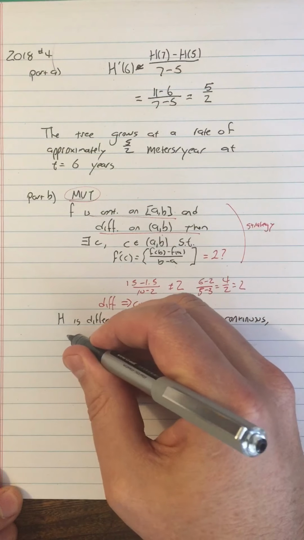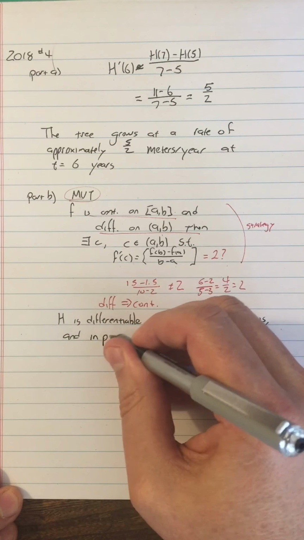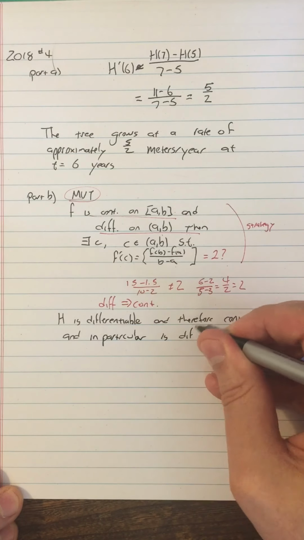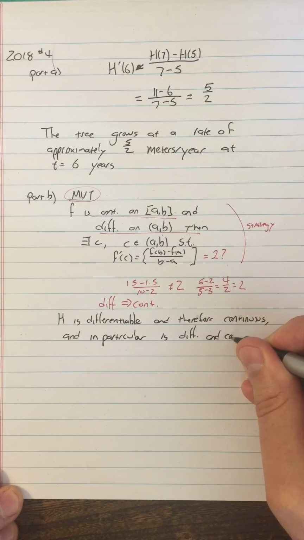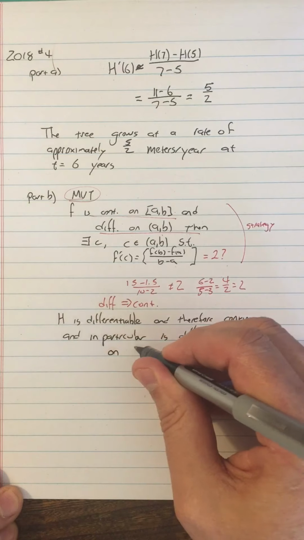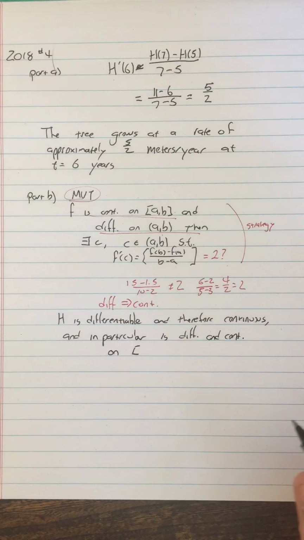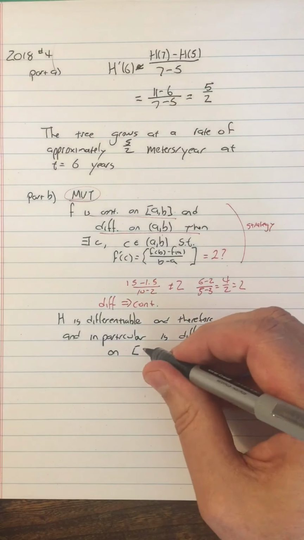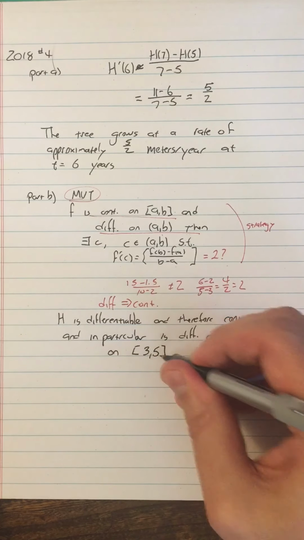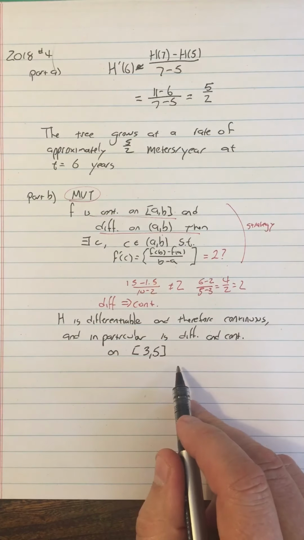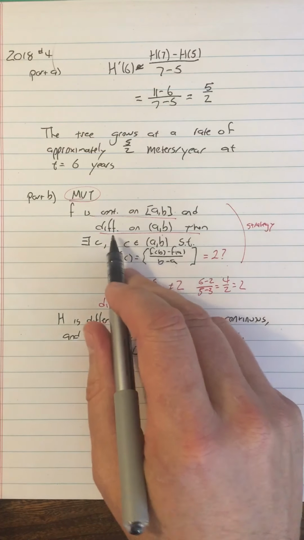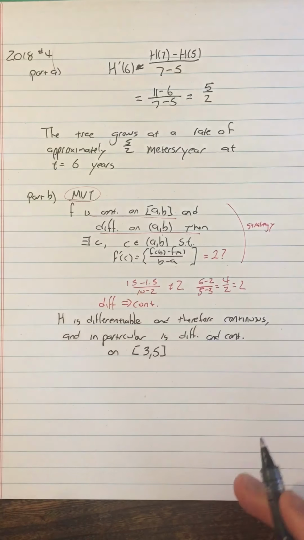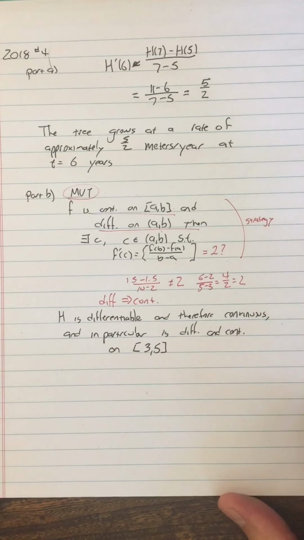And in particular, h is differentiable and continuous on the closed interval that I'm going to use, which is 3 to 5. That way I've already covered that it's differentiable in the open interval and continuous in the closed interval. If you want, you could separate those two, but I don't think that we need to.